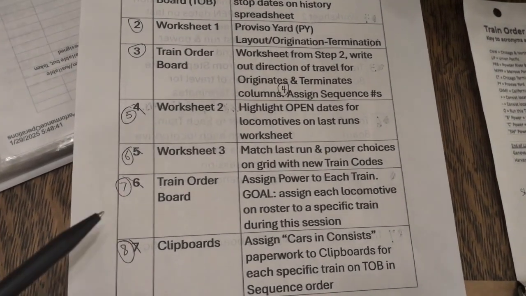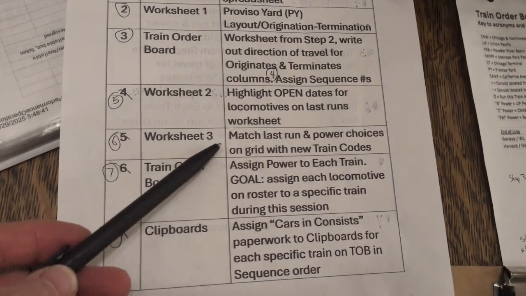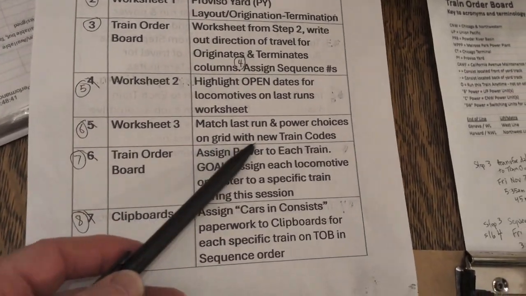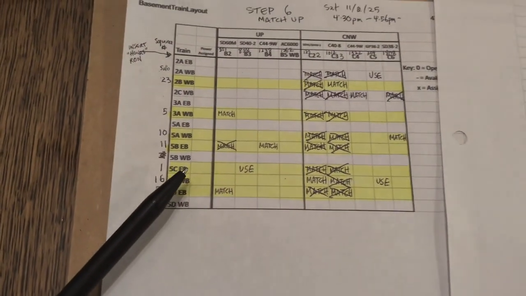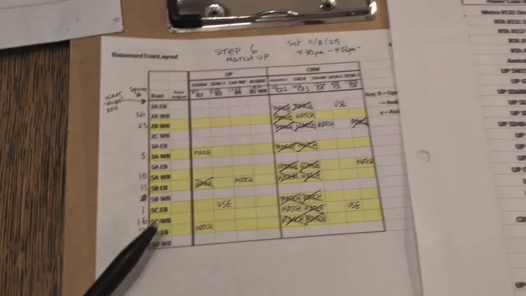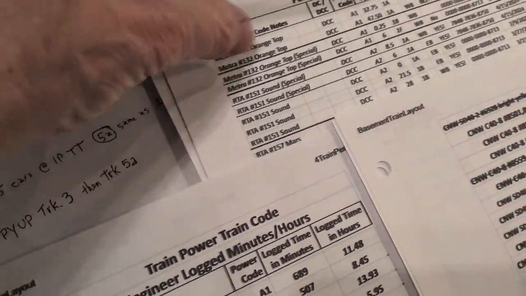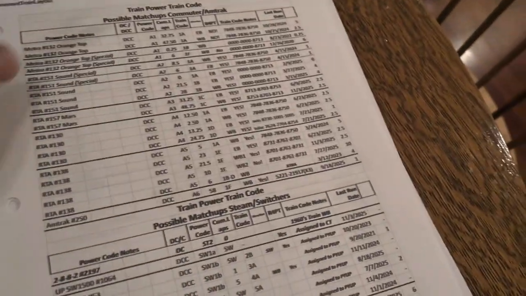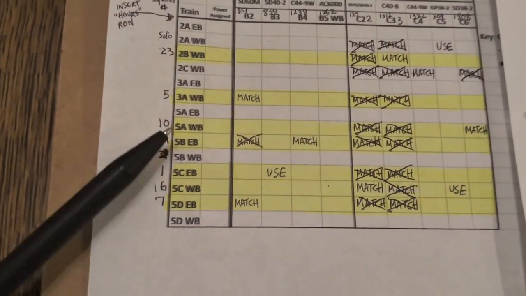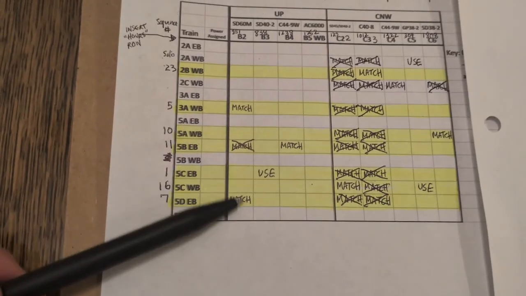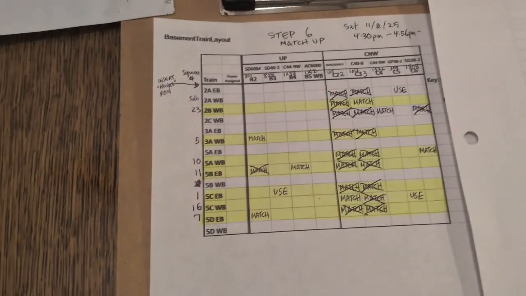All right, so step 6 right here. Match last run and power choices on grid with new train code. So this is this grid right here. After going through step 5 and labeling the engines that haven't run, certain trains, those highlighted ones that say match on it, I matched it up over here with what trains I'm running on this new train order board.